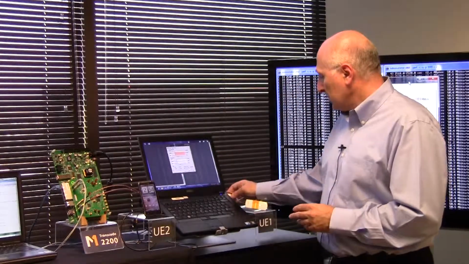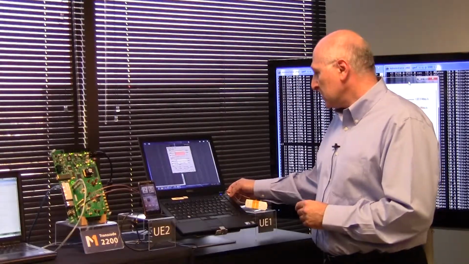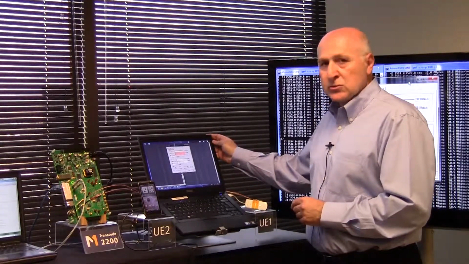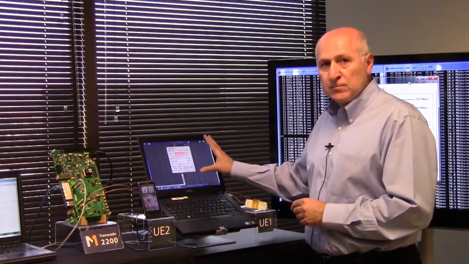Both of these UEs are attached via USB connectors to this computer, which allows us to display the throughput that we are able to sustain to each one of the UEs.